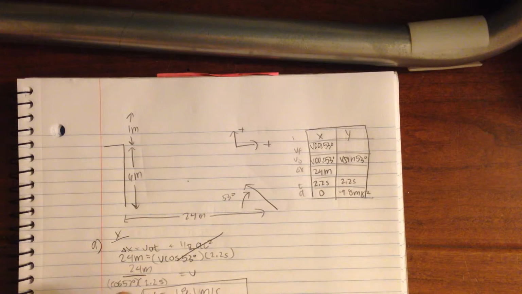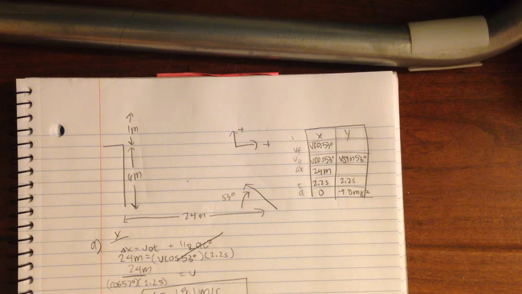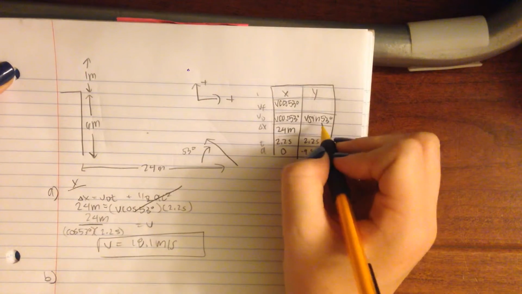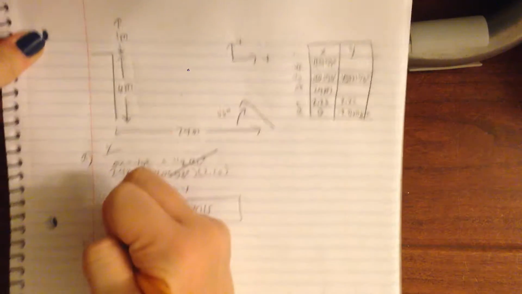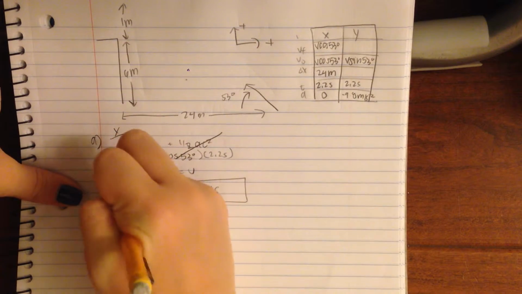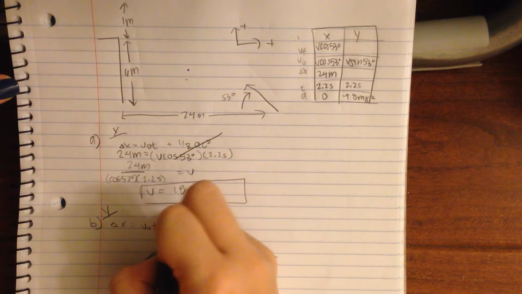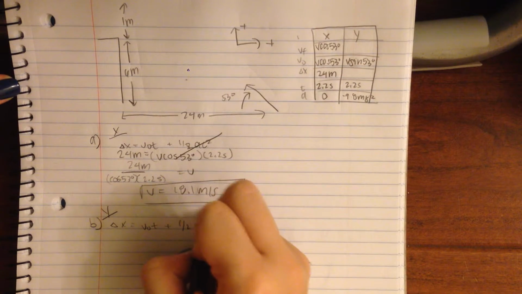So that's part A. Part B asks us to find the vertical distance by which the ball clears the wall, so it's going to be over the wall. Now that we have V, we can use that for our initial velocity of y. We do the same kinematic equation in the y direction: delta y equals v0t plus half a t squared.